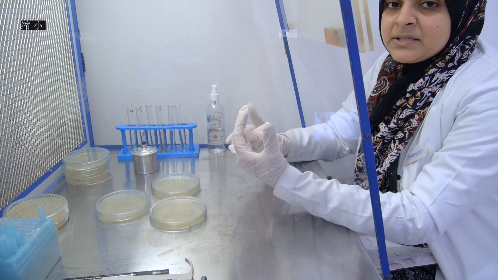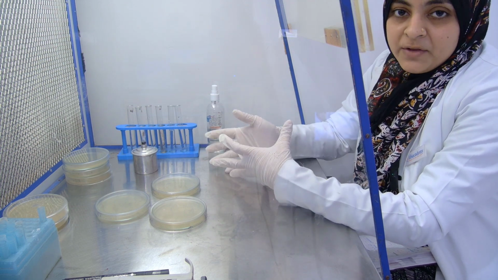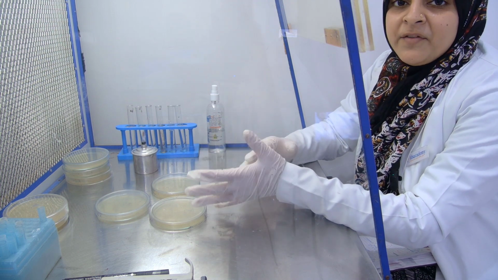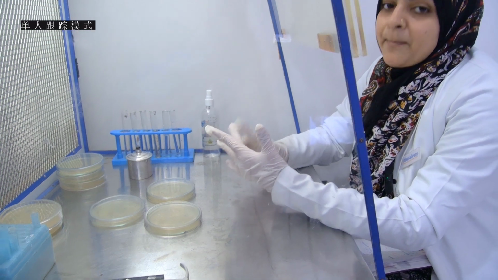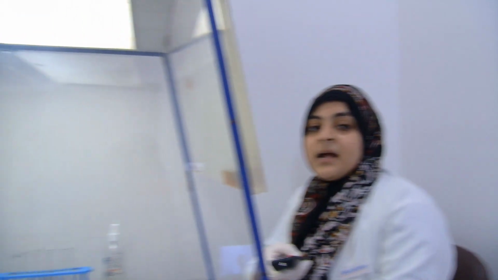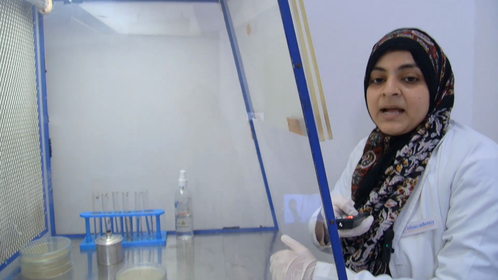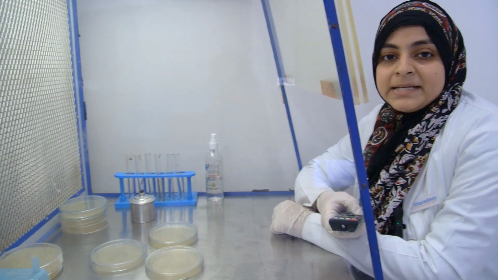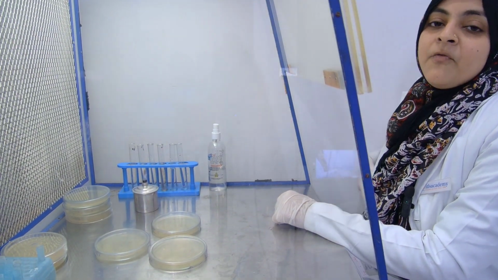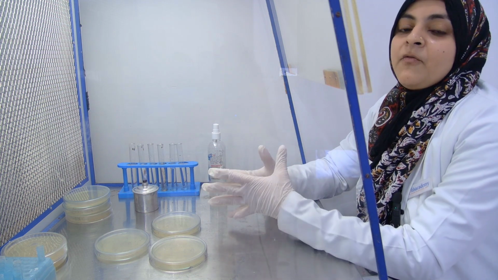We mix agar separately into 100 ml of distilled water, and in 150 ml of distilled water we mix yeast extract, sodium chloride, and peptone. Then we maintain the pH, and after that we sterilize it in an autoclave at 121 degrees Celsius and 15 psi pressure for 20 minutes.